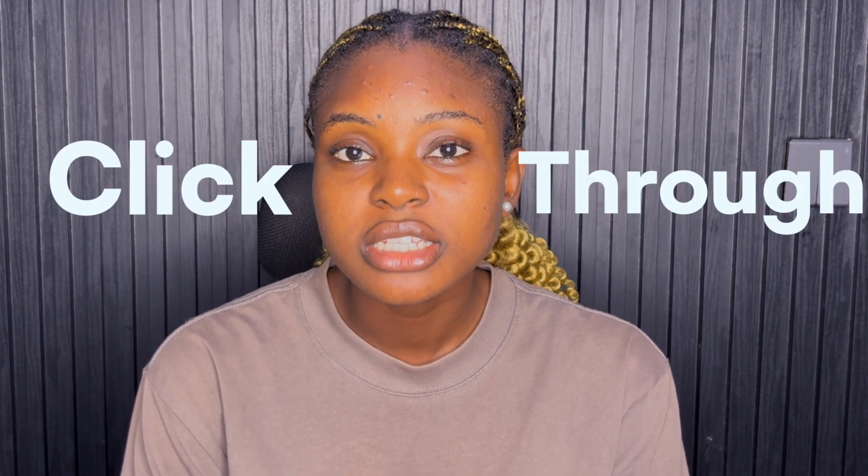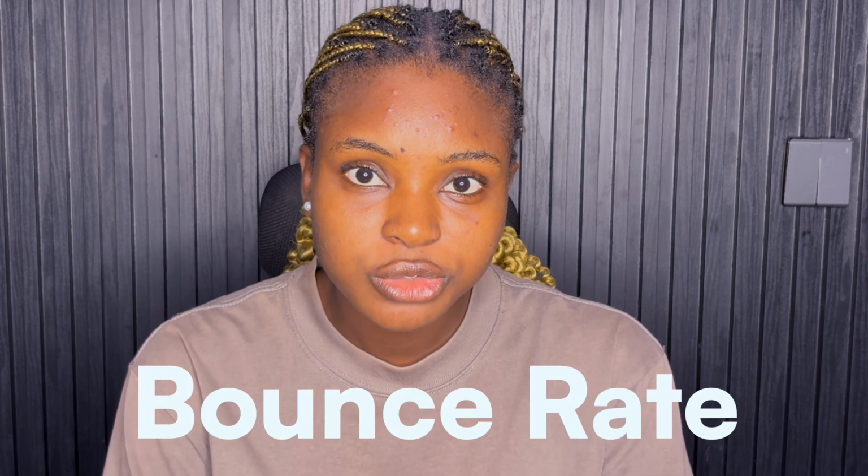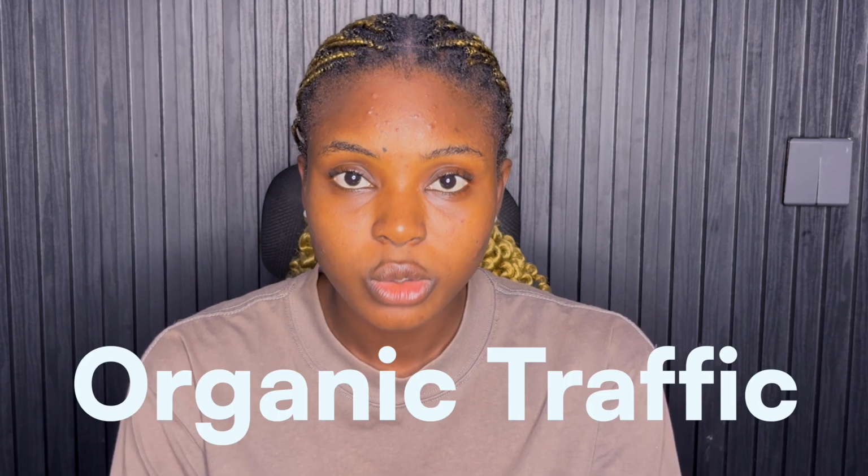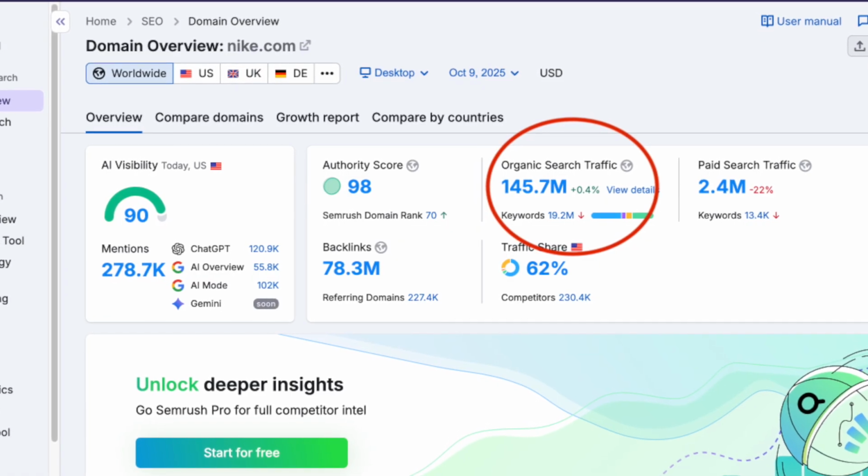CTR, click-through rate. This is the percentage of people who see your site on search engines and actually click it. A good title and description can always boost your click-through rate. Bounce rate. This tells how many people land on your site and then quickly leave without exploring anything further. A high bounce rate means your page didn't give them what they were looking for. Then lastly, organic traffic. This is the free traffic you get from search engines. No ads, no paid promotions, just people finding you naturally through Google.